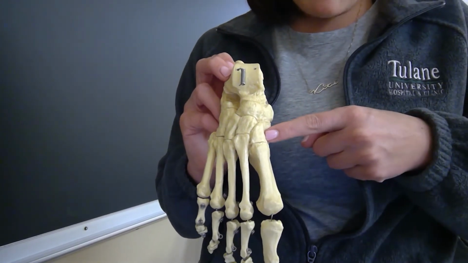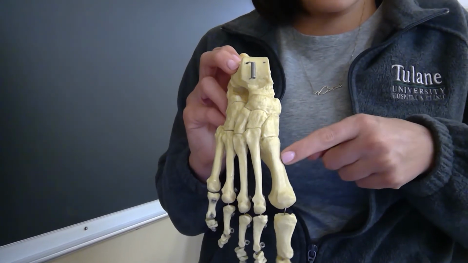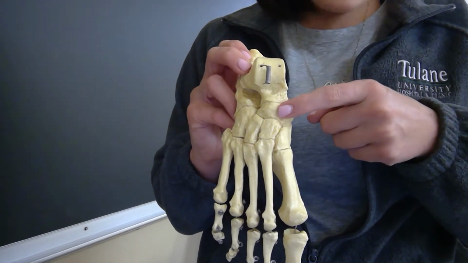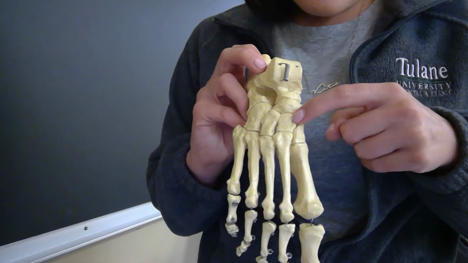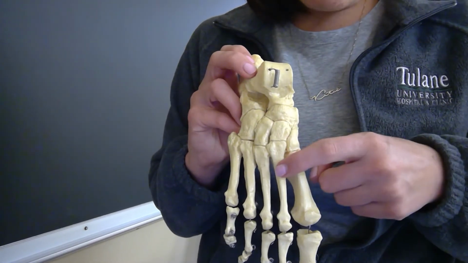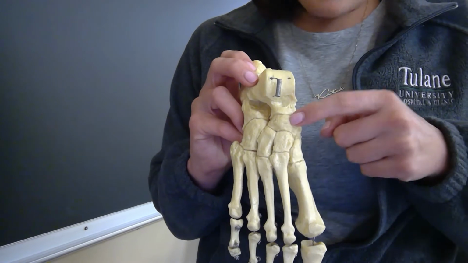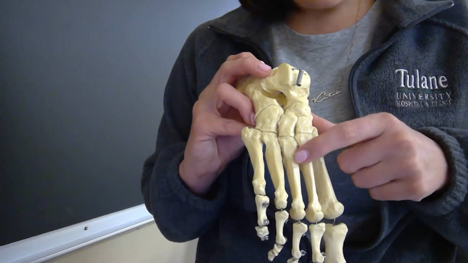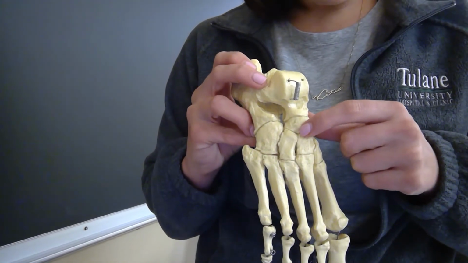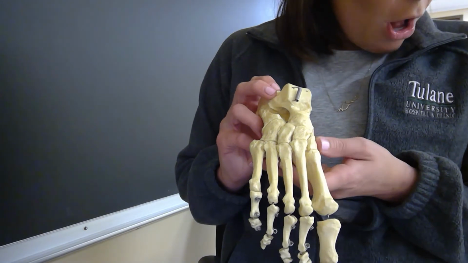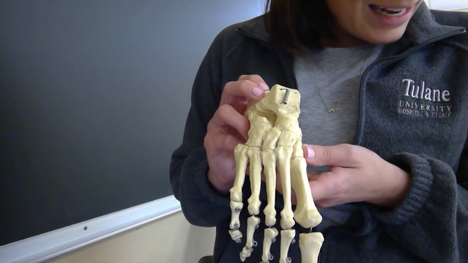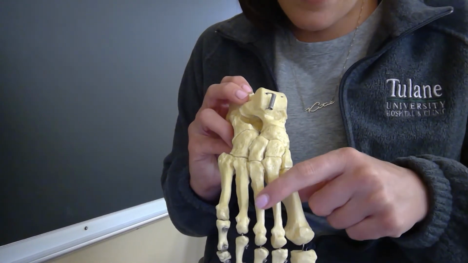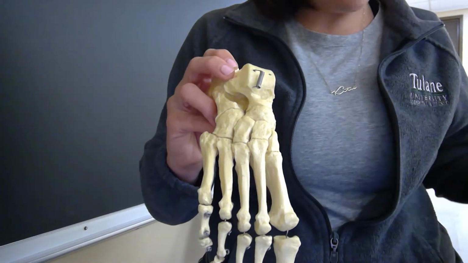So you should know that our medial cuneiform is articulating with my first metatarsal. It's also articulating with this navicular bone posteriorly. The intermediate cuneiform is articulating with my second metatarsal and my navicular bone. My lateral cuneiform is articulating with my third metatarsal and the navicular bone. So all 3 cuneiform bones are articulating with the navicular bone, and they all 3 have each their metatarsal bone that they are articulating with as well.